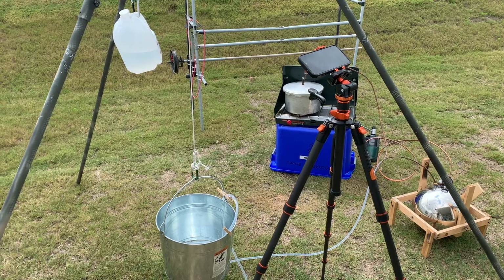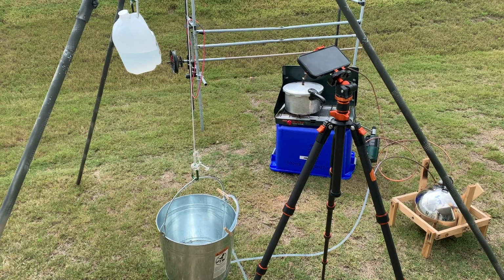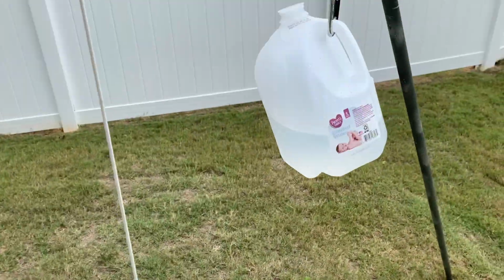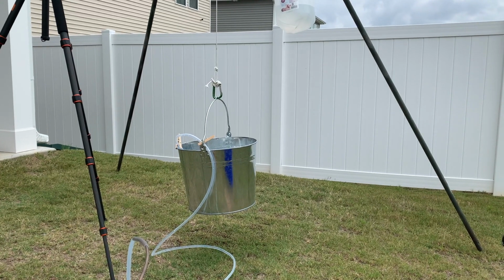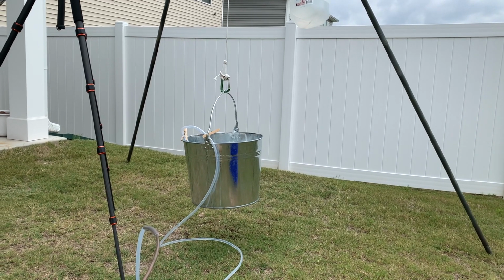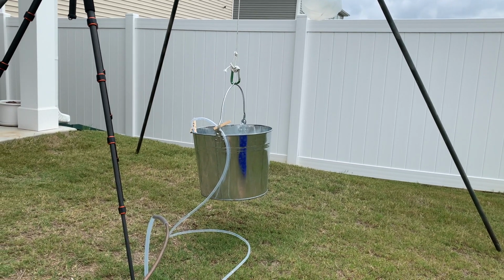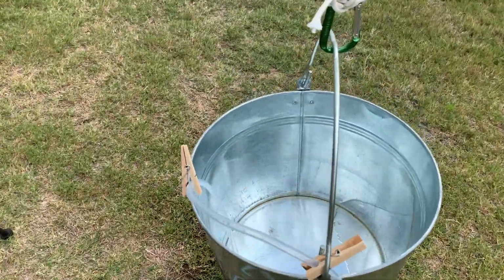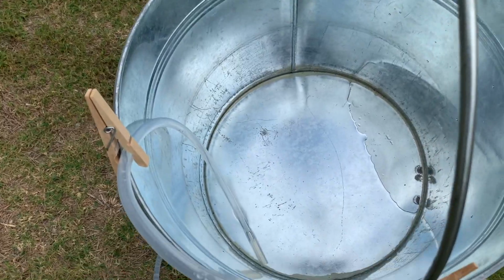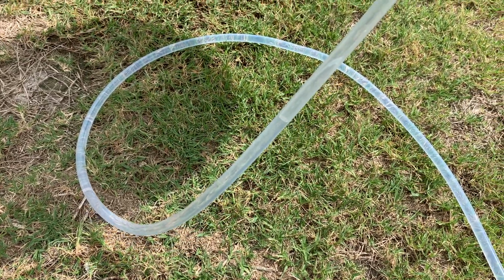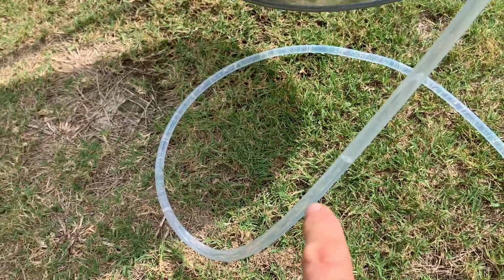So I'm just waiting for the bucket to rise again. I think it's empty. Why didn't this go down? You notice how the bucket is a little bit tilted to the left? Well, I had the hose draining on the right side, so I just moved it over to the left side. Yeah, we're not getting any more siphoning. I can see the water stopped right there.